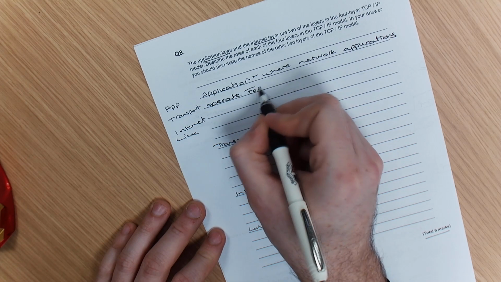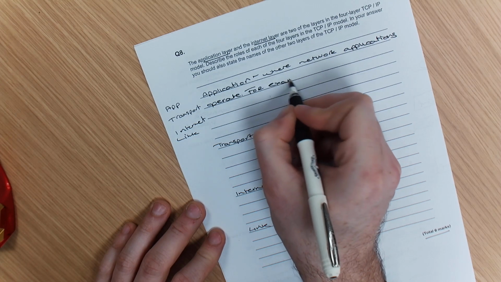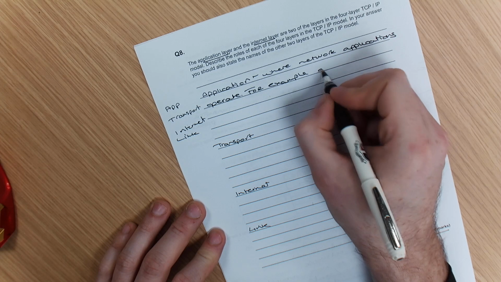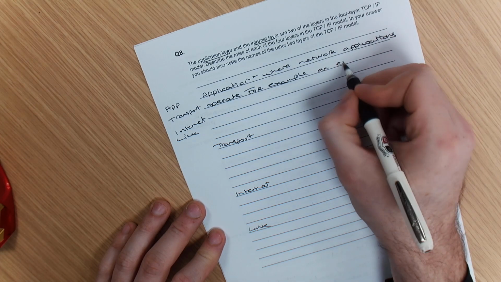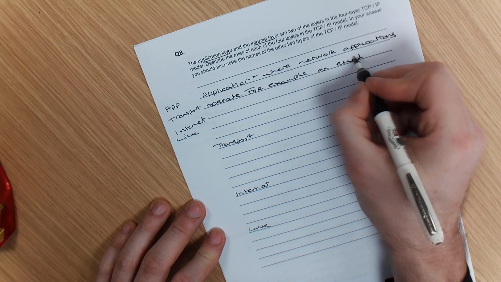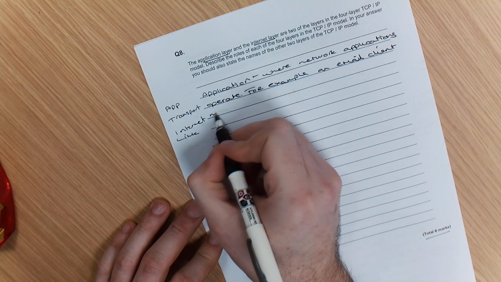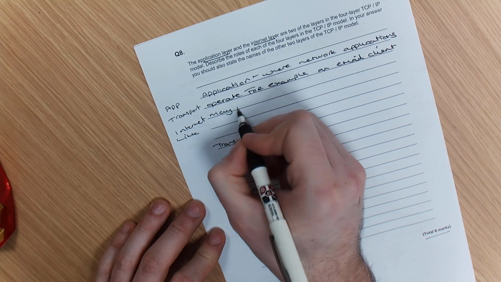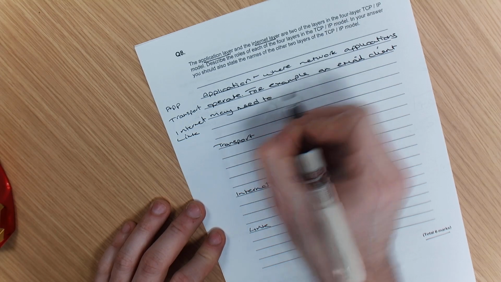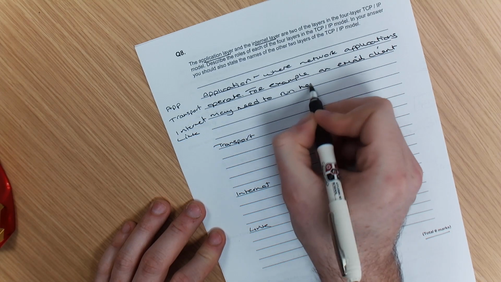For example, an email client may need to run here. All right.